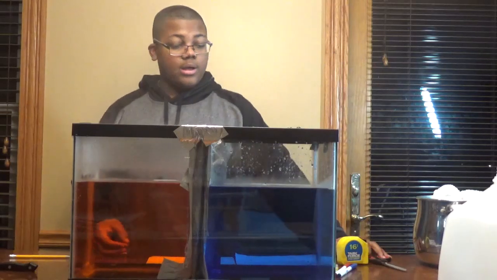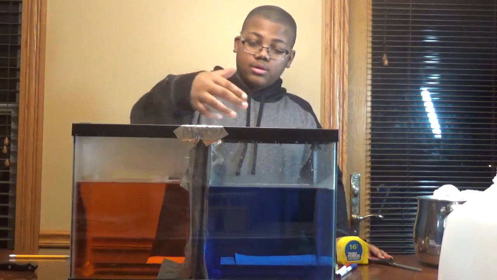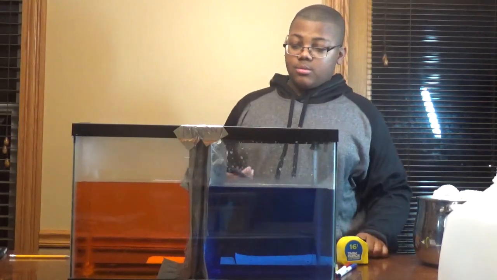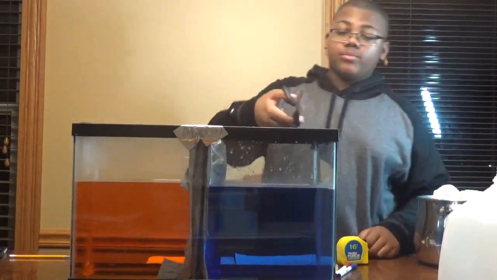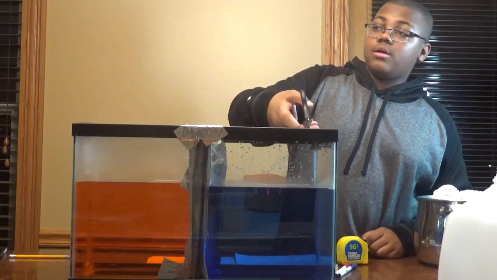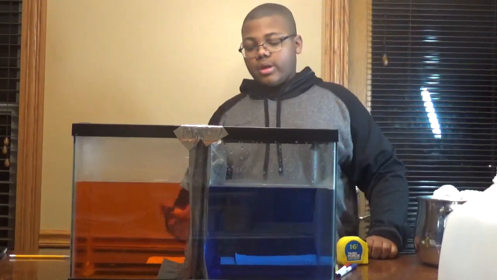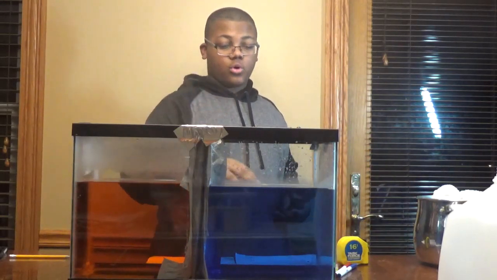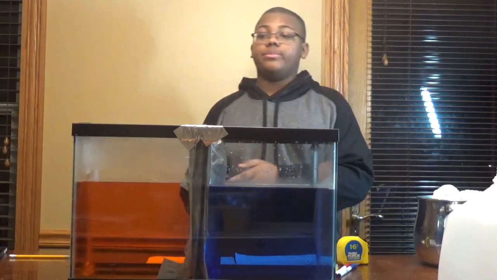Okay, so right now I am going to be removing this little barrier right here with my scissors, and we're going to see what happens. When the warm air mass meets the cold air mass, what I think is going to happen is the warm air mass is going to rise and the cold is going to go to the bottom. We'll find out.